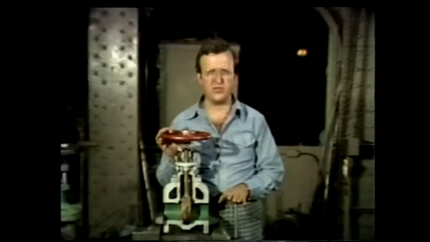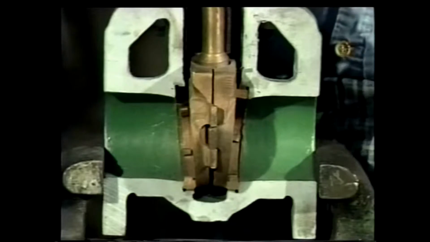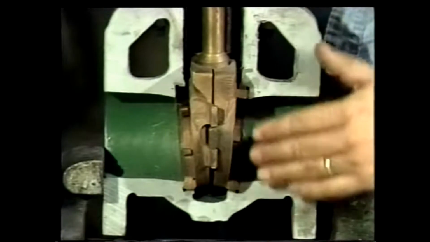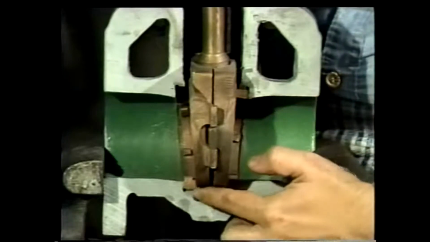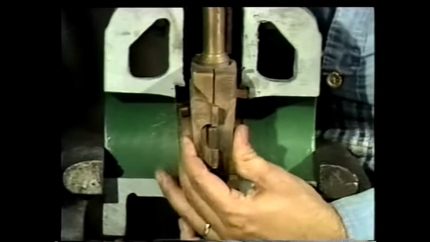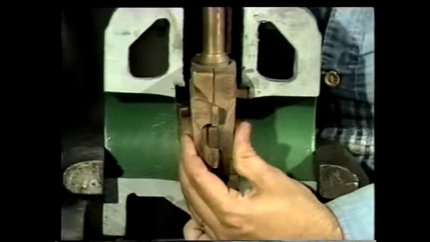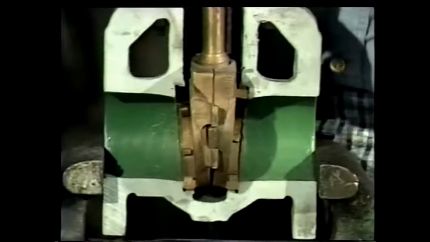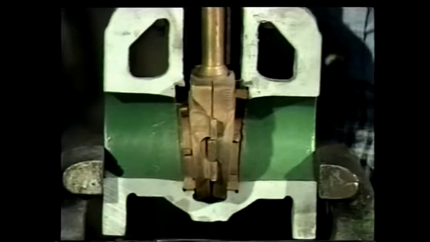Gate valves have two vertical seating surfaces. This cutaway shows the two vertical seating surfaces of a typical gate valve. Now, gate valve discs, which are sometimes called gates, are made in two ways: a wedge shape, which you see here, and a double disc. The wedge-shaped disc fits between the seats and forms a tight shutoff.